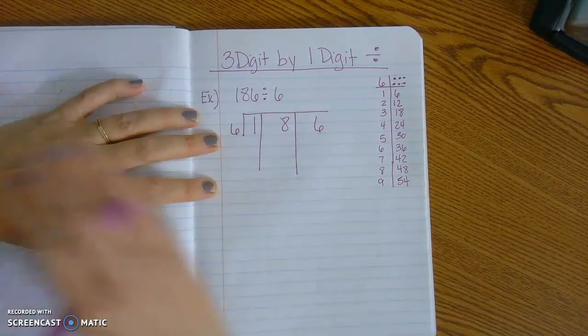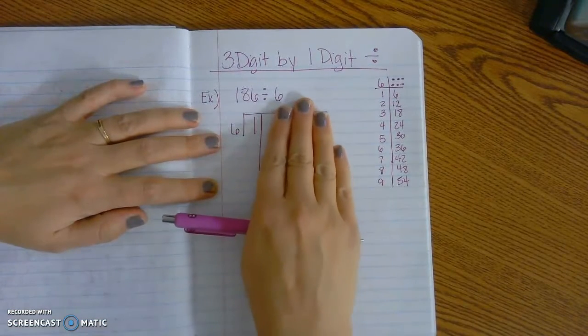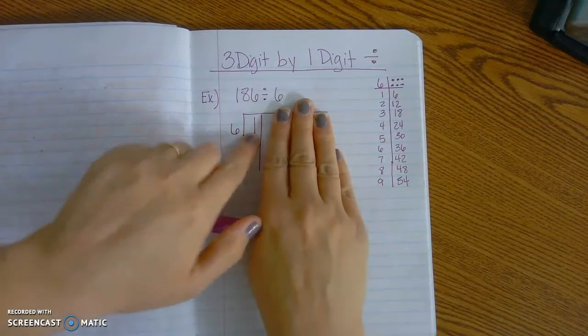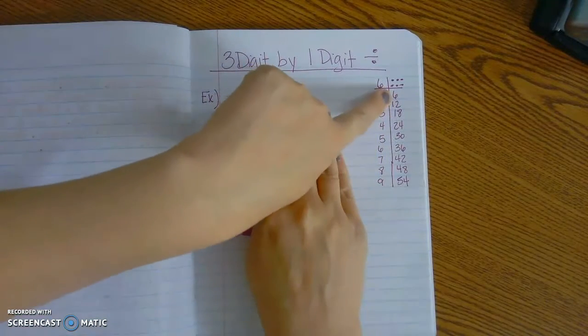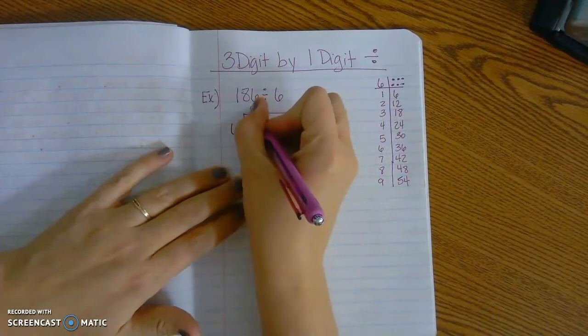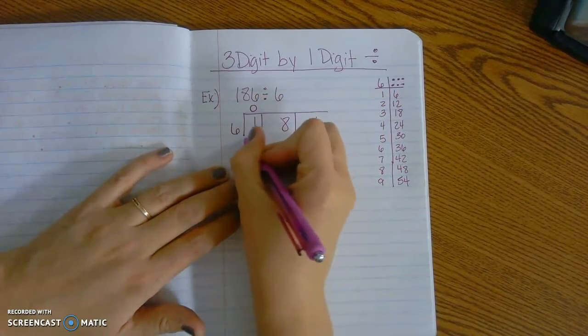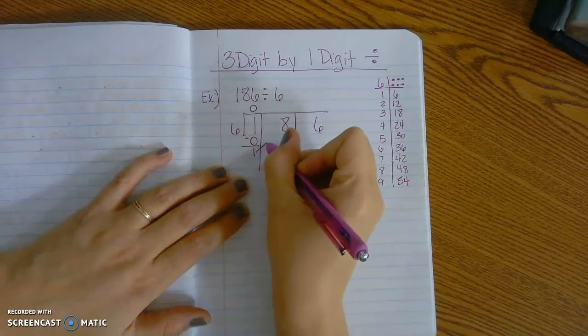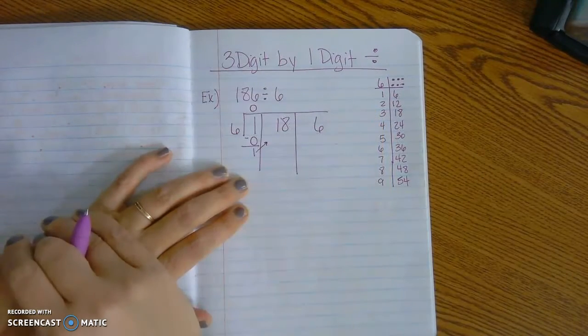Split them all up so that as I'm working on it, I'm only doing an easy problem at a time, okay? So now I'm going to look for, can I find a 1 as one of my multiples of 6? And I can't. So you do 0 and 0. You subtract and get 1. Bring your 1 over here. So now I have 18.